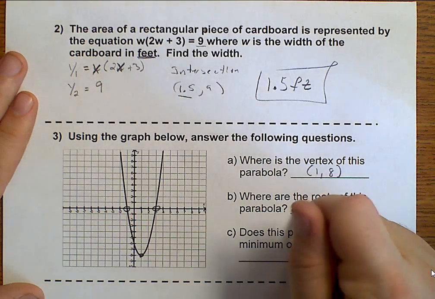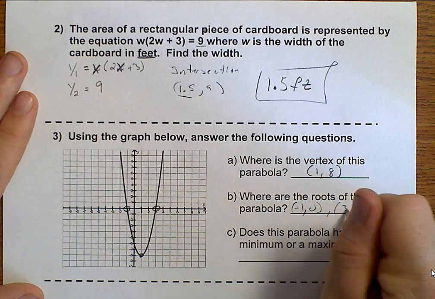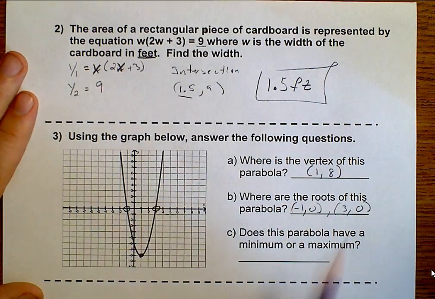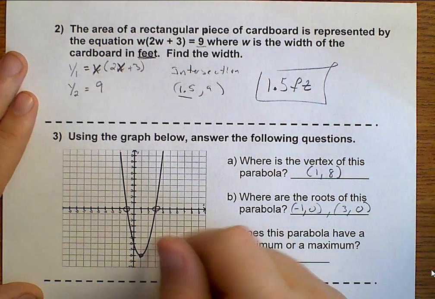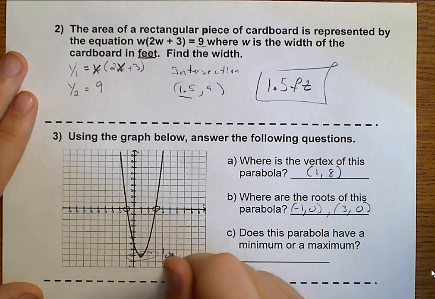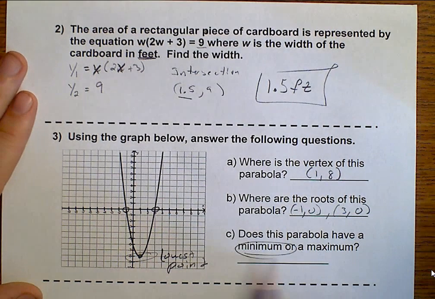So at negative 1, 0 and at 3, 0. And does this have a minimum or a maximum? Well, that's the lowest point. So this is a minimum.